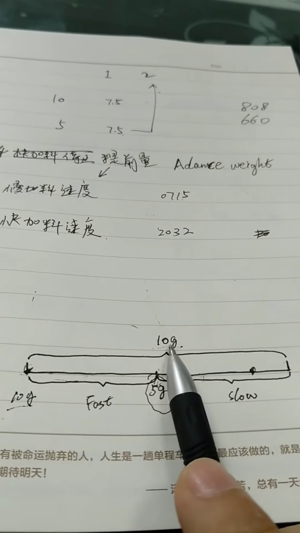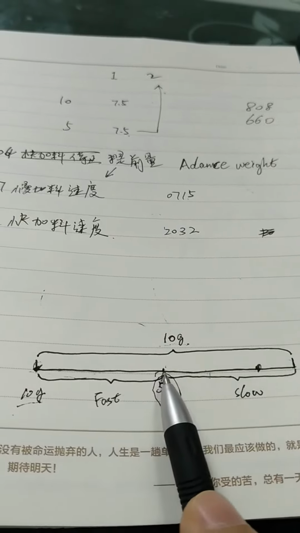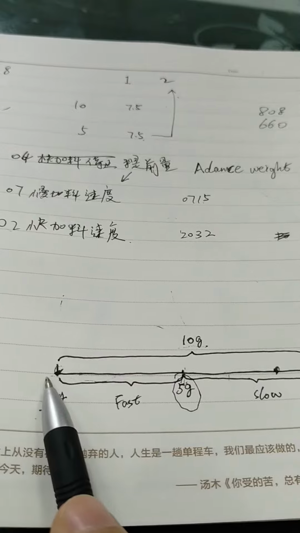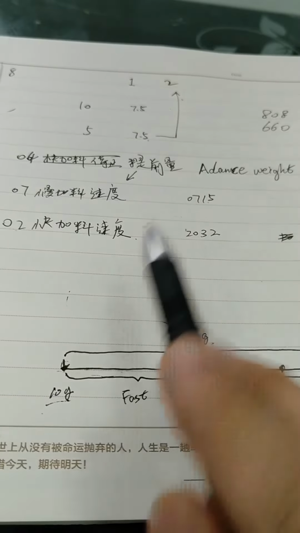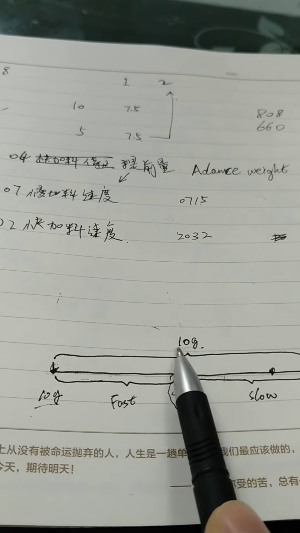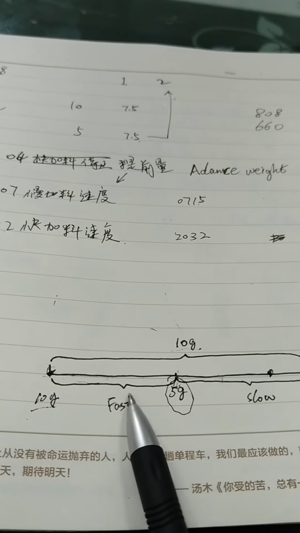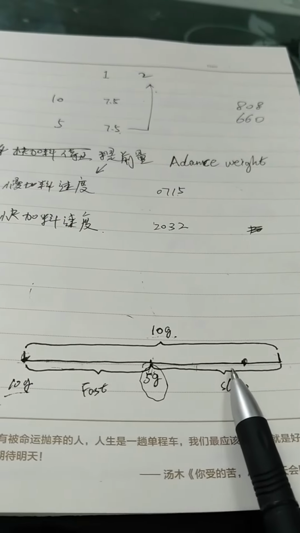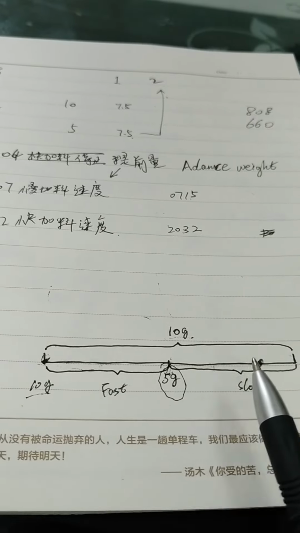Also, if I set this point, the advanced weight, larger or equal to 10 gram, what will the machine do? The machine will start filling. It checks the advanced weight. If it's already equal or larger than this, 10 gram, it will skip the fast phase, directly going to slow phase. Okay? I hope that's easy to understand.